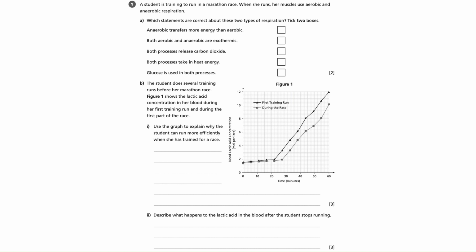we're ticking. So 2 of these things are correct. Okay, so let's look at each of them in turn. Well, the first one says that anaerobic transfers more energy than aerobic. Now we know that is untrue. Aerobic transfers more energy. Therefore, we can cross that one out and say that is definitely not the right one.